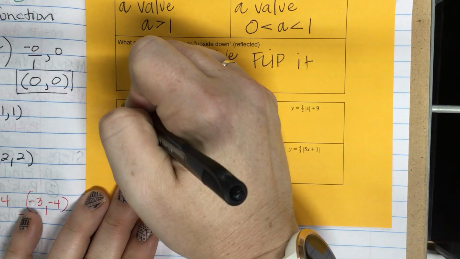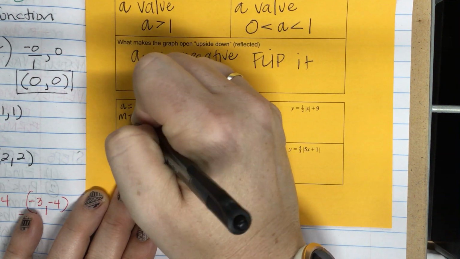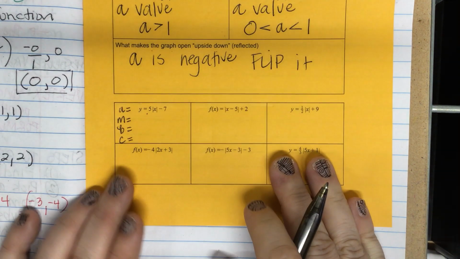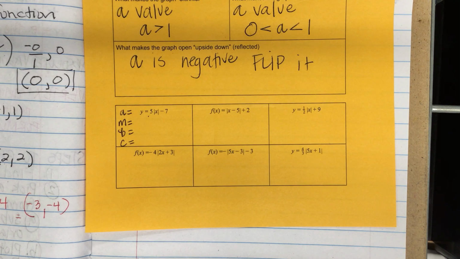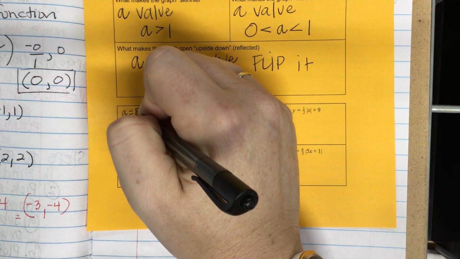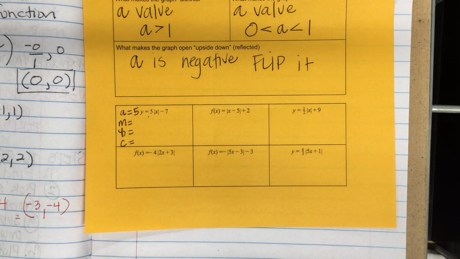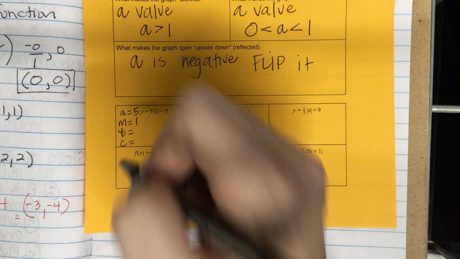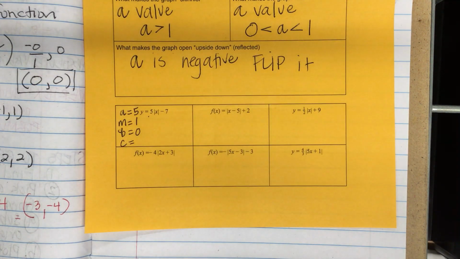So if I did A equals, M equals, B equals, and C equals, if I identified them, what's your A value? 5. What's your M value? 1, good. What's your B value? 0. And what's your C value?